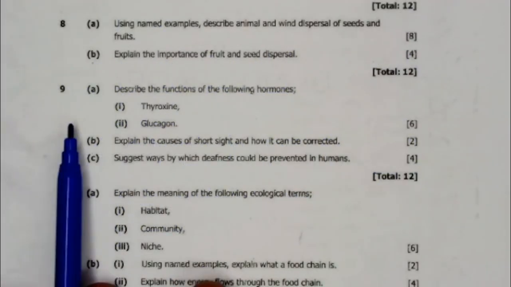Question number 9. A. Describe the functions of the following hormones. Number 1, thyroxine. 2, glucagon. B. Explain the causes of short sight and how it can be corrected. Part C. Suggest ways by which deafness can be prevented in humans. Answers to question number 9.